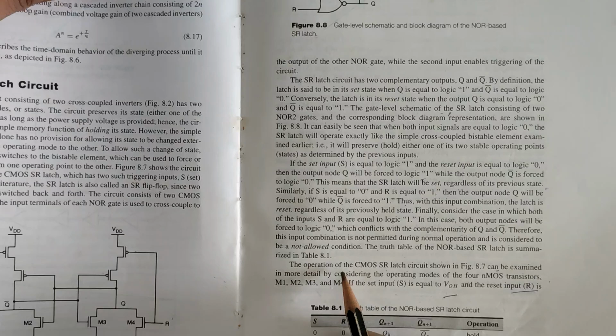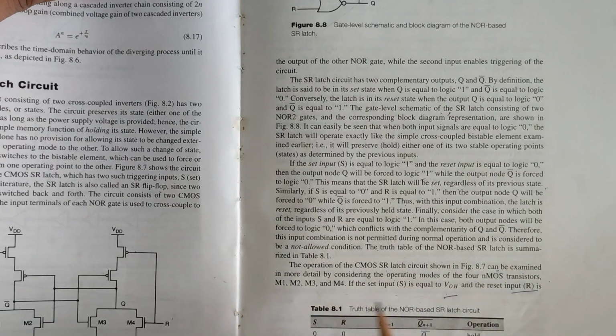The operation of the CMOS SR latch circuit shown in the figure can be examined in more detail by considering the operating modes of the four NMOS transistors M1, M2, M3 and M4.